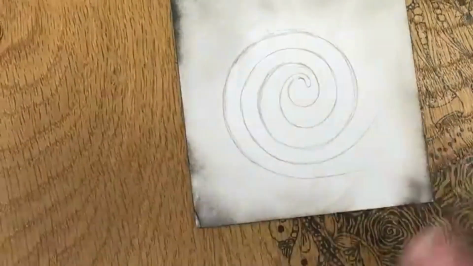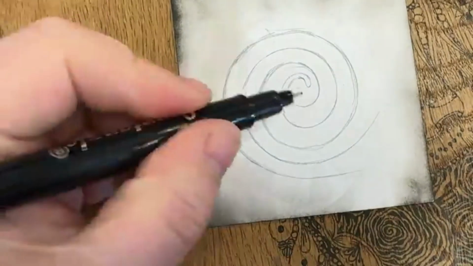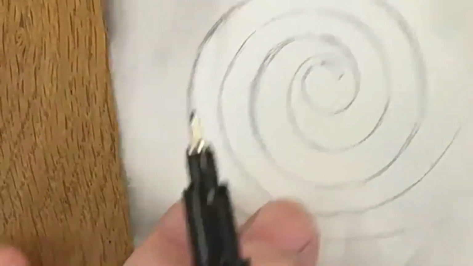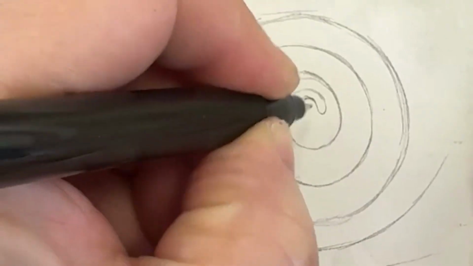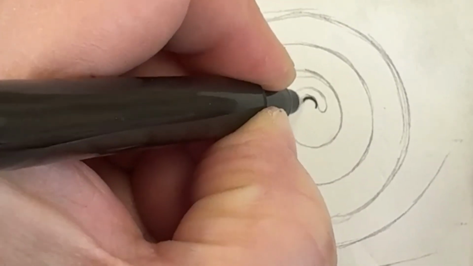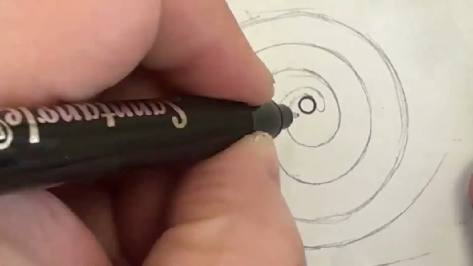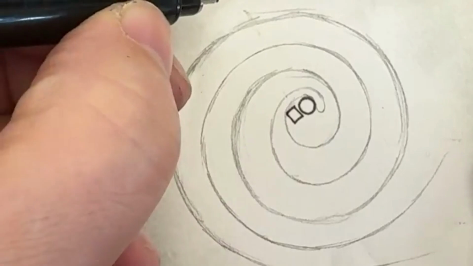So I'm going to switch to pen now, and I'm going to start in the middle with that bubble there. Let's go in a little bit more. And I'm going to start by putting a bubble inside it. And then next to it maybe a square.